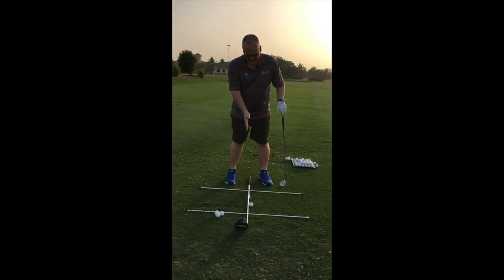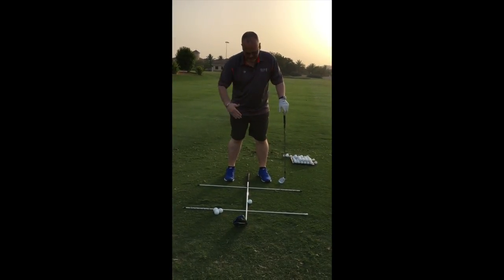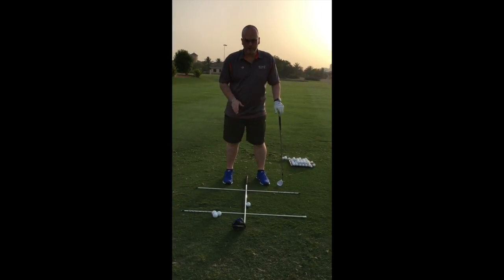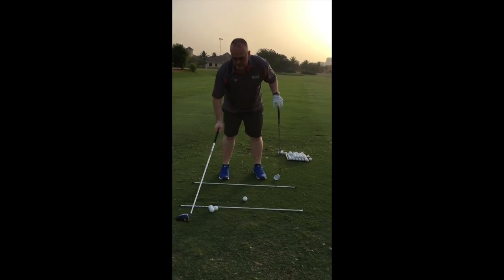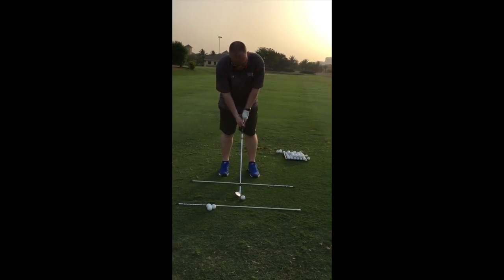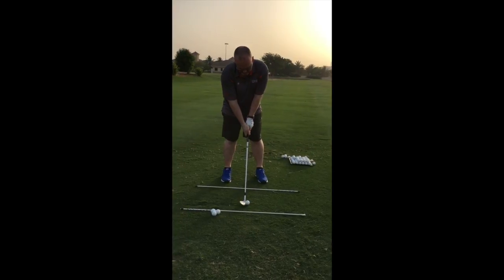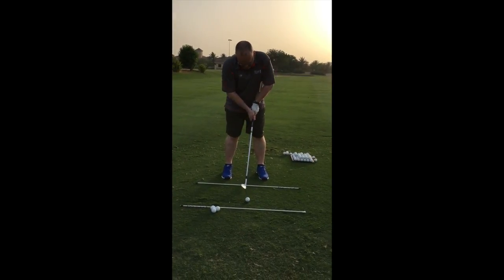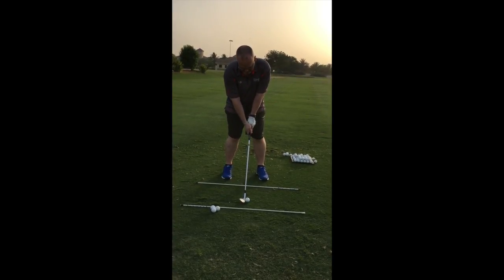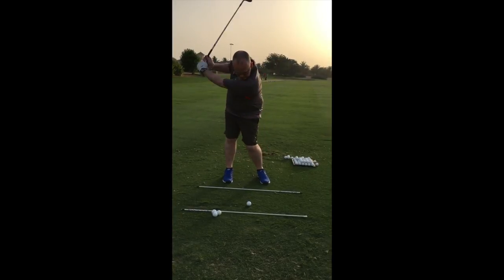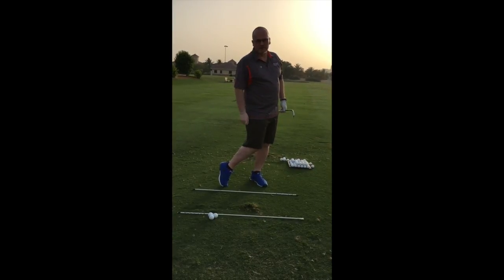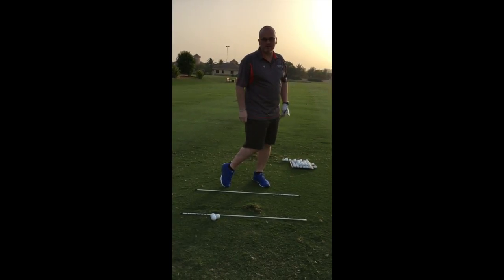So the perpendicular line really helps us work with the parallel lines in combination to really help us understand where the ball is relative to our body. And I'll show you a shot. We take that perpendicular line away, but we still have it in our mind. And as I was talking about earlier, this would be a short shot for us, perpendicular to around the middle of our stance. Golf's all about angles, parallel, perpendicular lines.